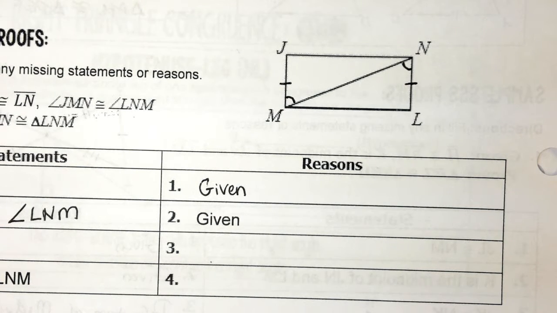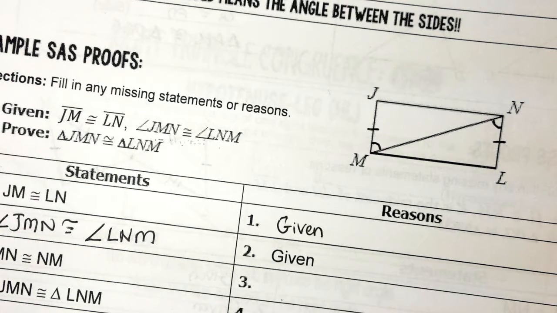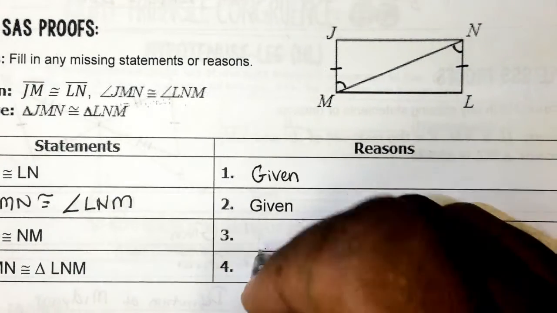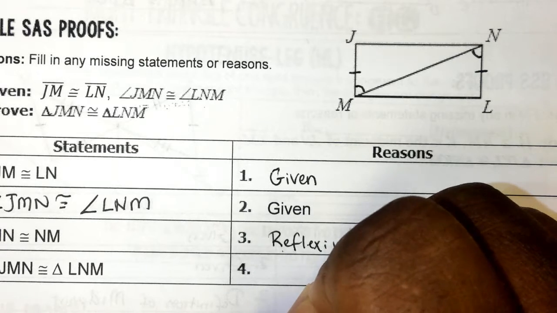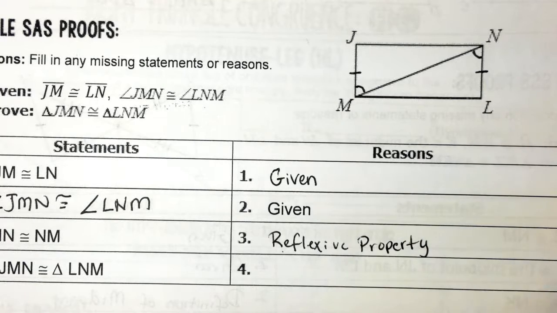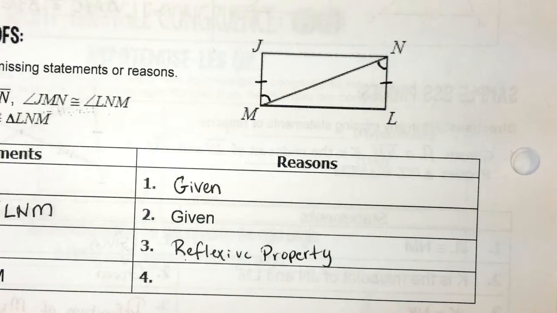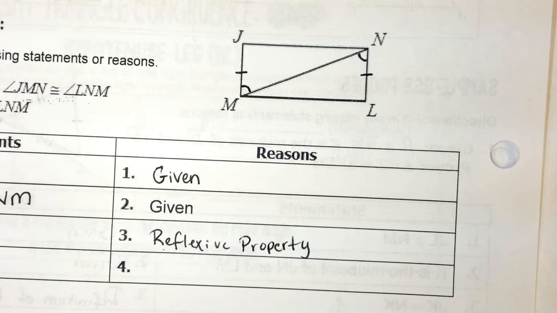So go back to your reasons. What's the reason that sides are congruent? What's one that could fit here? Miss Johnson. Yes, reflexive property. Call it reflexive property of congruency. Out to the side, it kind of explains it. It says a side that is congruent to itself, and we know these sides are congruent because they share a side. So that's reflexive property. That's what it looks like when they share a side like that.